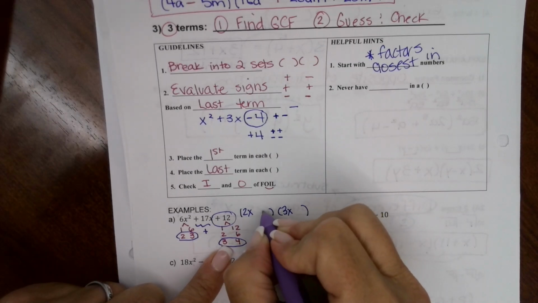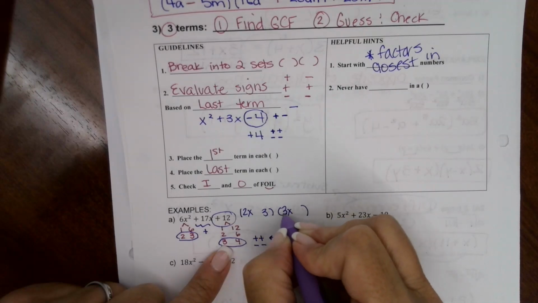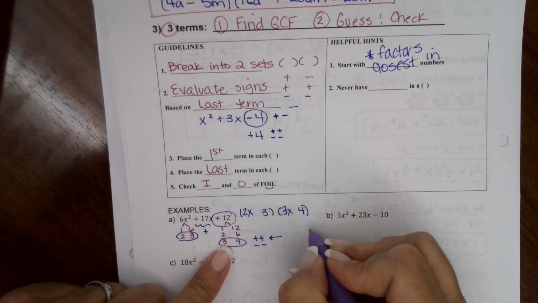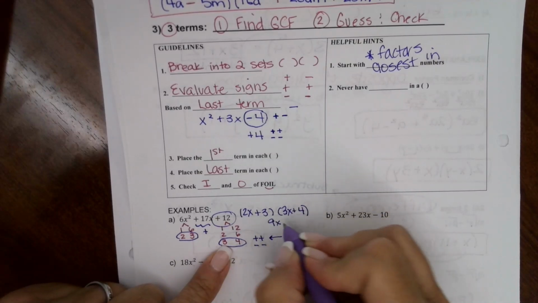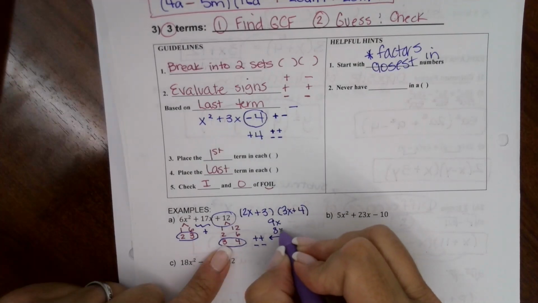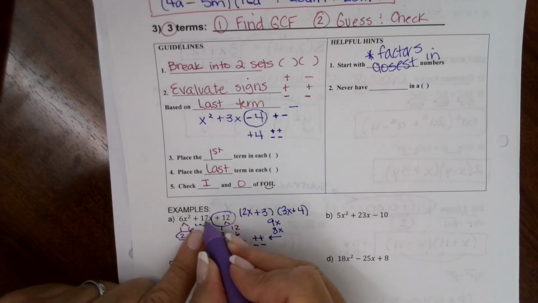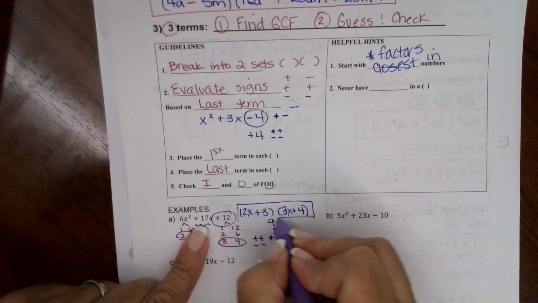So if I put a 3 here, this is going to give me 9. And if I put a 4 here, it's going to give me 8. I'm going to add these up. So I would have 9x on the inside, and I would have 8x on the outside. When I add this up, it gives me 17. So those are my 2 factors.